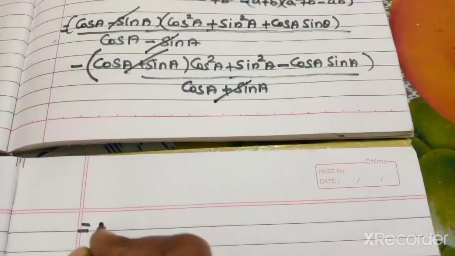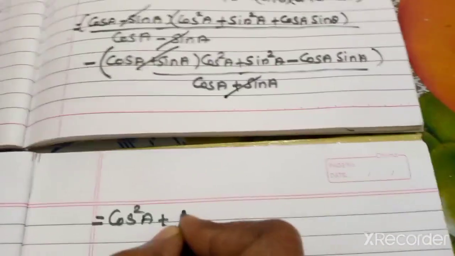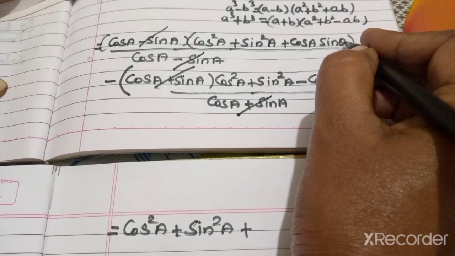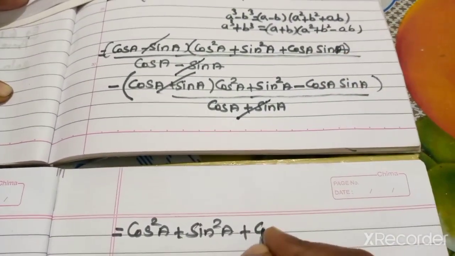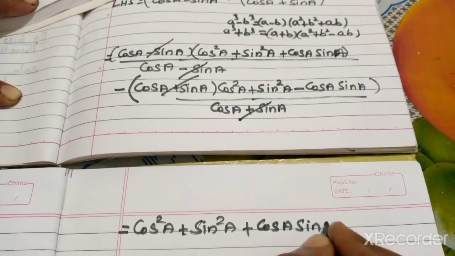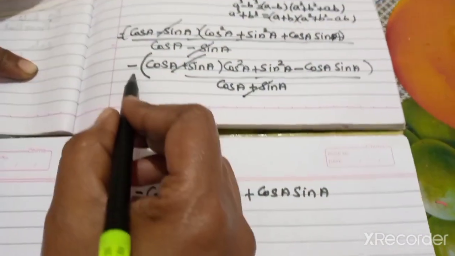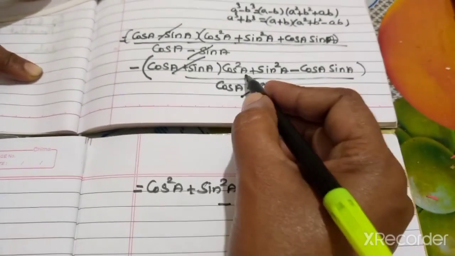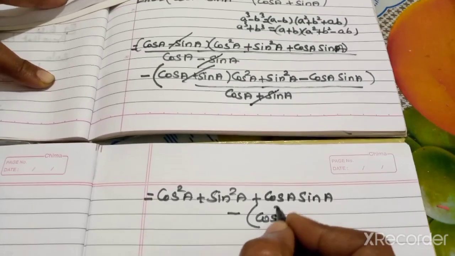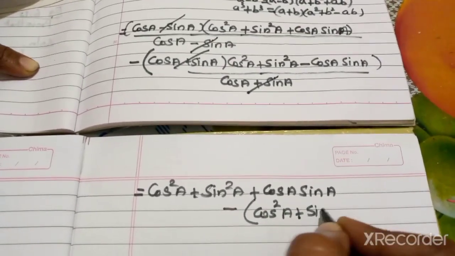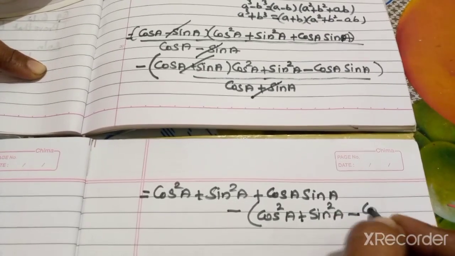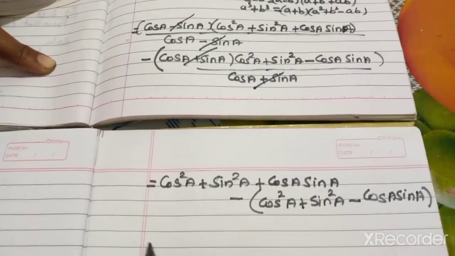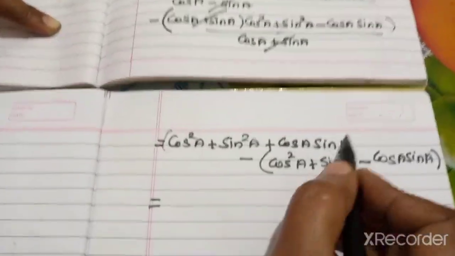Cos square A plus sin square A plus cos A sin A, then minus of this term: cos square A plus sin square A minus cos A sin A, close the bracket, which is equal to, here also use a bracket.